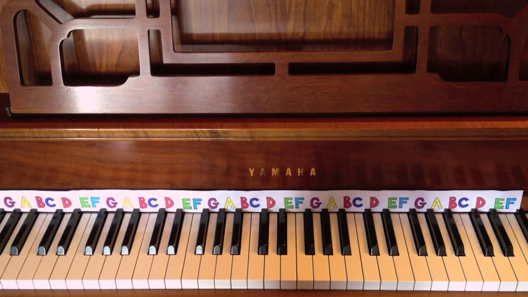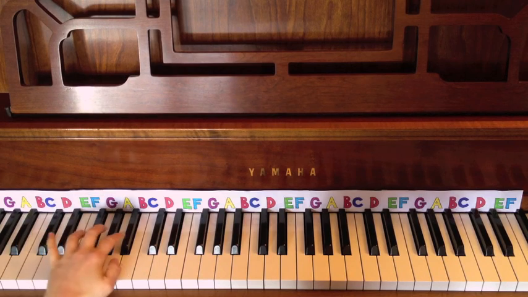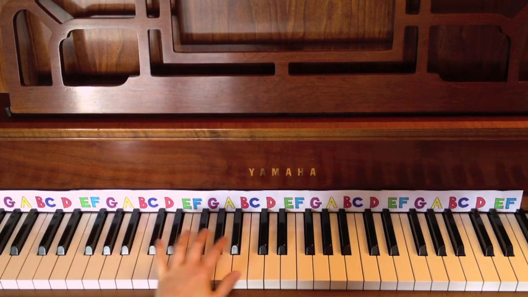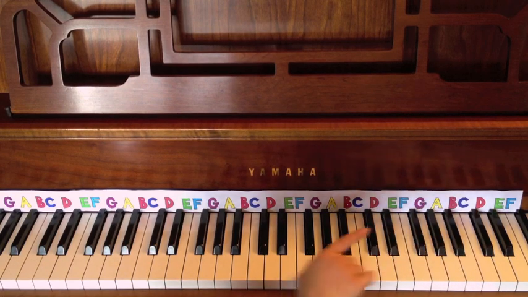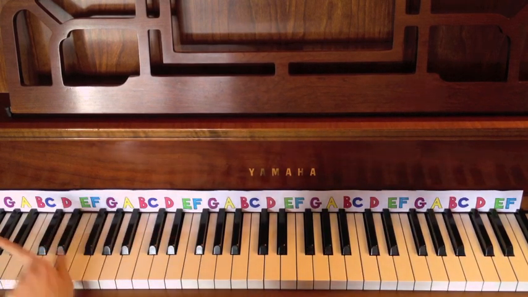Now if you look at the black keys, you'll see they're arranged in a pattern. You have 2, then 3, 2, 3, 2, 3, 2, 3, etc., all the way up and down the keyboard.